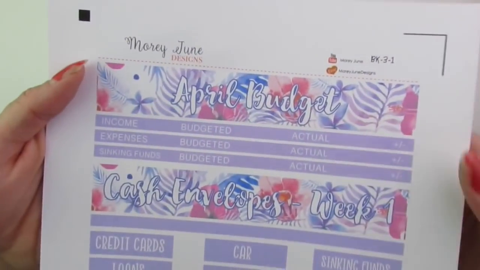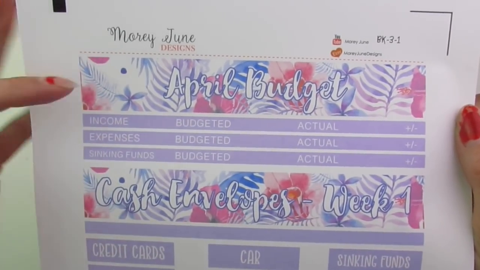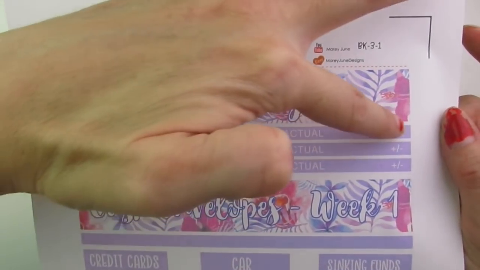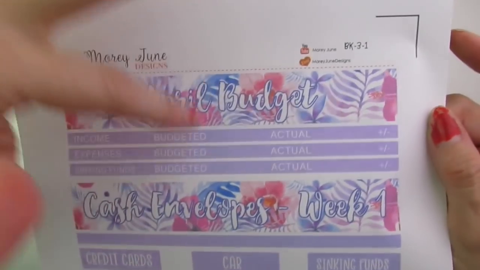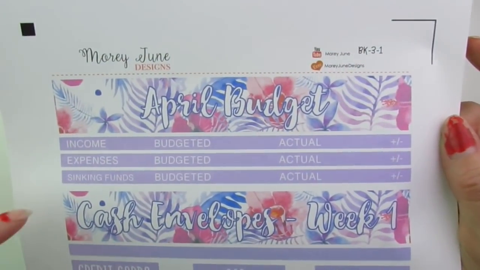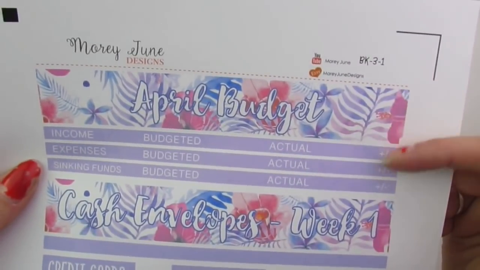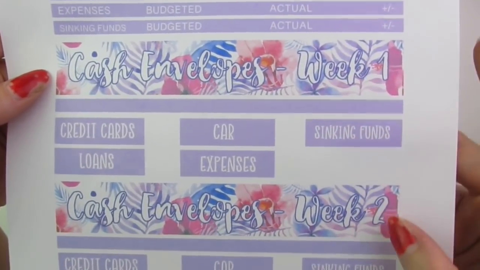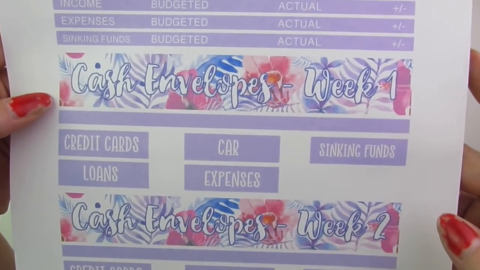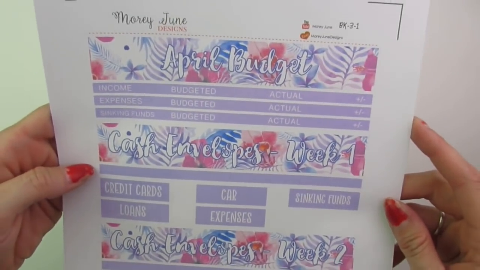So these are the stickers that I made for my April budget. It's income, budgeted, actual, and then if I was over or under, expenses, budgeted, actual, if I was over or under, and then sinking funds, and the same thing. So I will be using these for this budget, and then these are my ones for my cash envelopes. I really like the pattern. It's kind of pastel-y, but like a tropical floral arrangement.